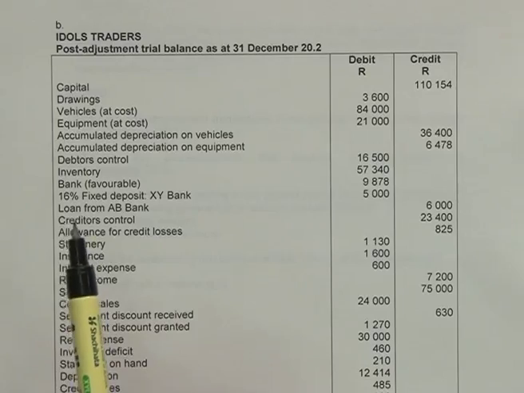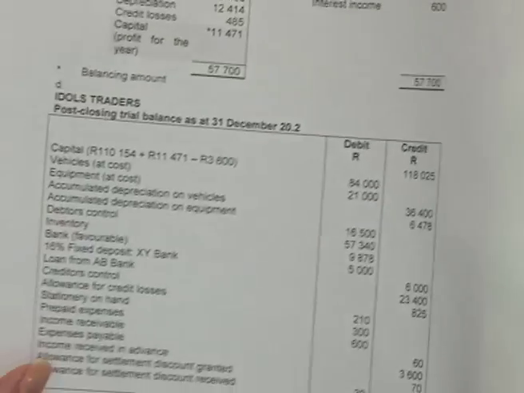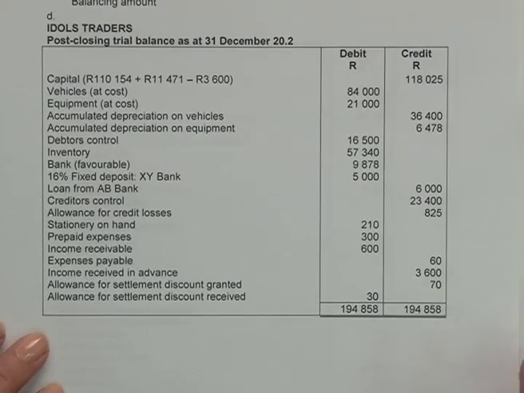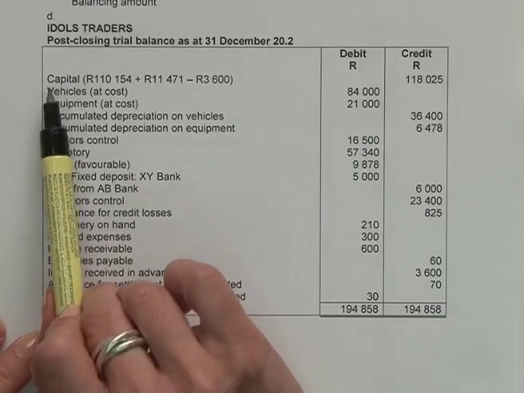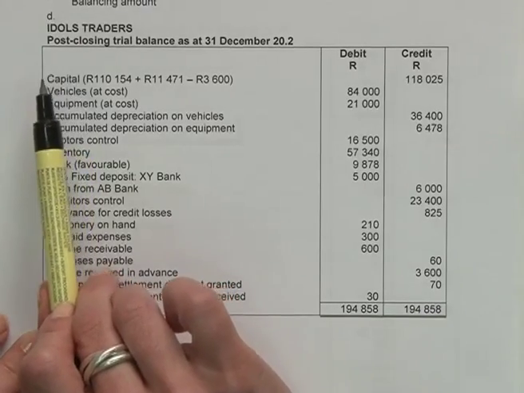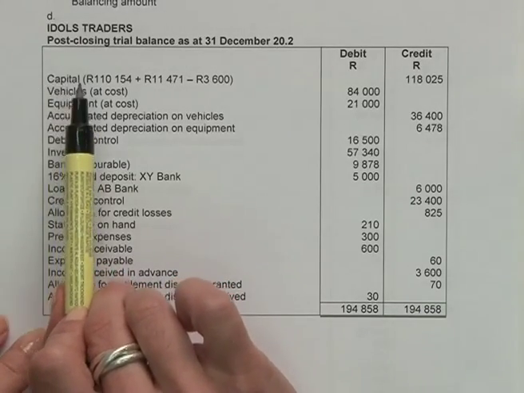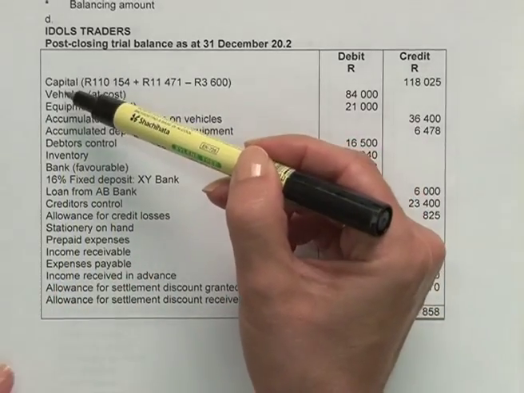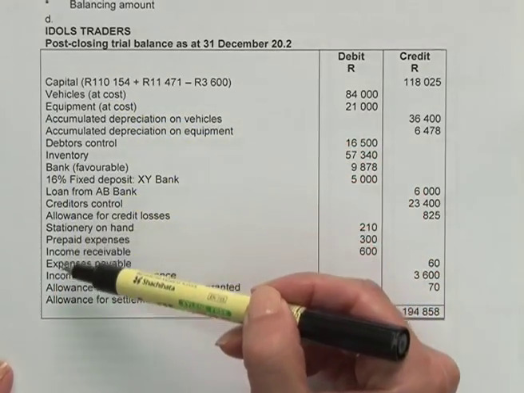After our closing process, we're going to be left with a post-closing trial balance. And you will see in the post-closing trial balance, there we have our equity account, the capital account, which is the result of all the income and expenses, previous equity, permanent equity, and the drawings, as well as just assets and liabilities.